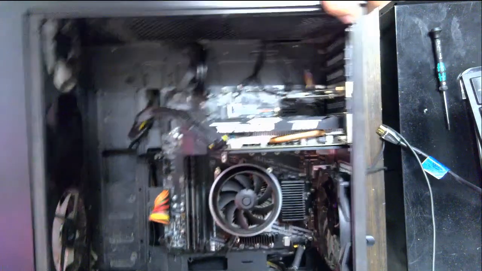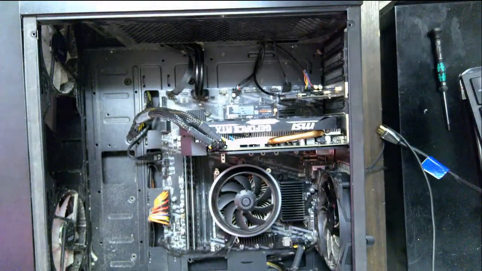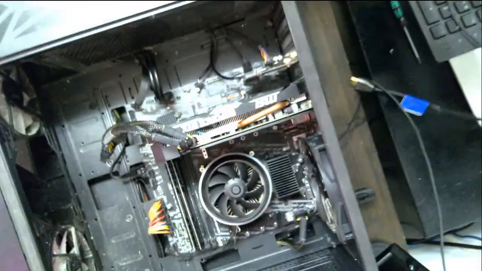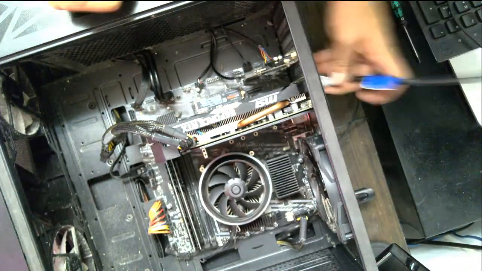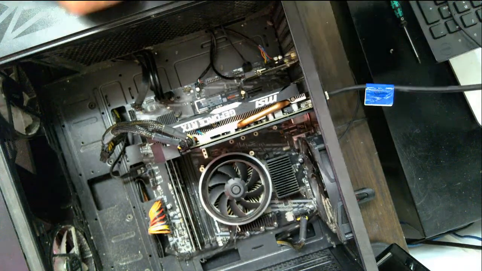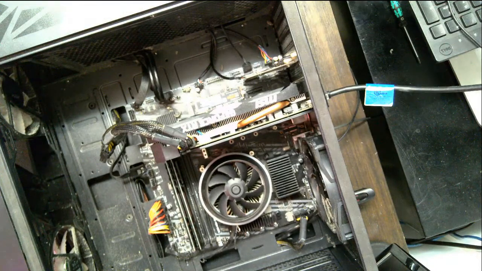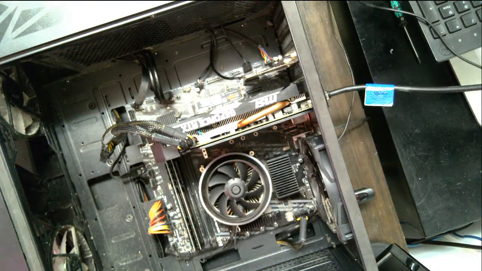And then plug in. Is it plugged in? Yes, good. Keyboard's plugged in. Only thing that's not plugged in is a video card because I was messing with that. Okay. And now I'm going to plug the power in because I'm done digging around on the inside.